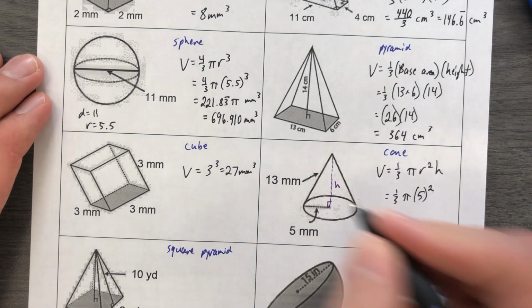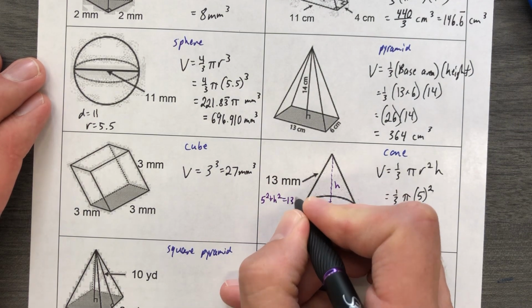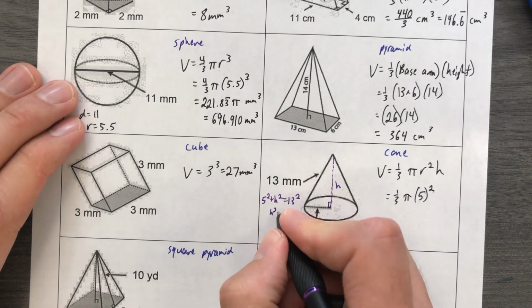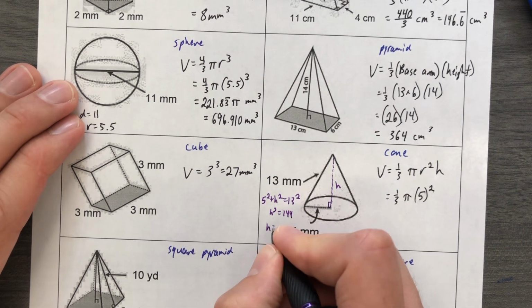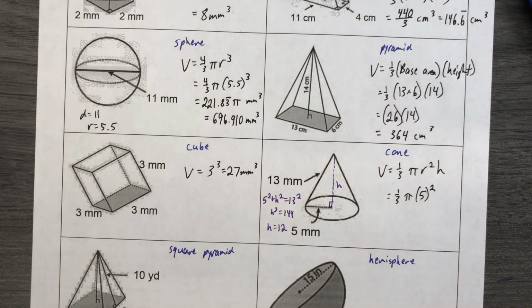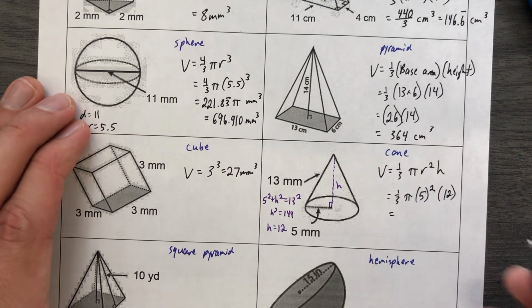This is a right triangle. Let's use the Pythagorean theorem on it. 5 squared plus h squared equals 13 squared. And I would love to walk you through that whole thing. I'm not. 144. h is 12. Trust me, it is. So sometimes you'll have to use the Pythagorean theorem to find it. So 12.